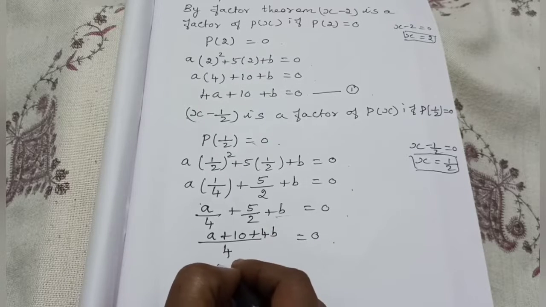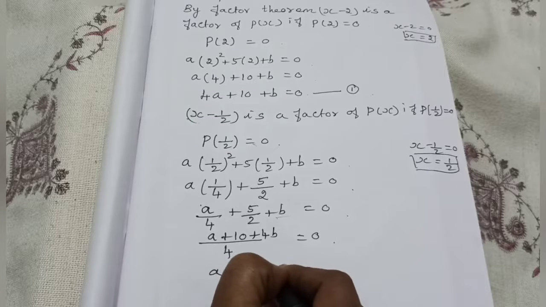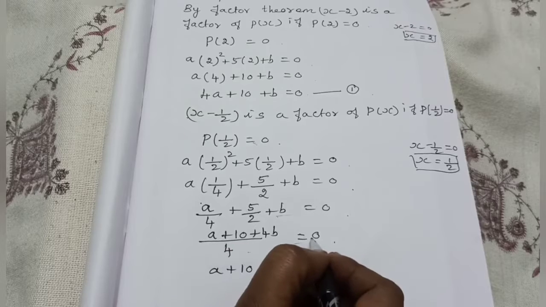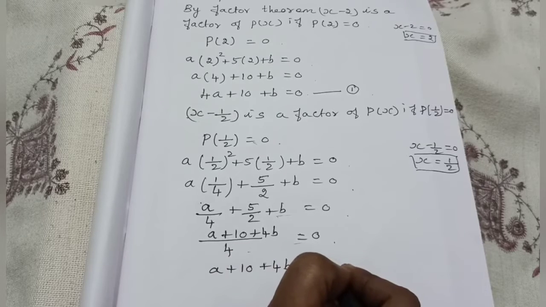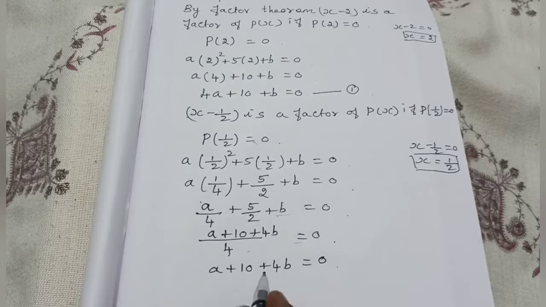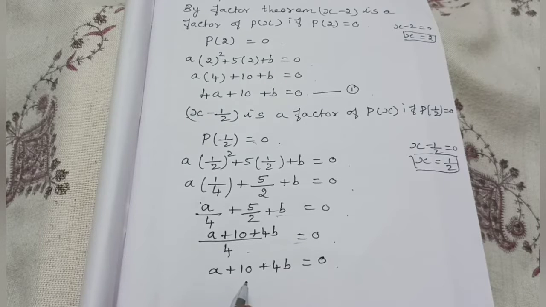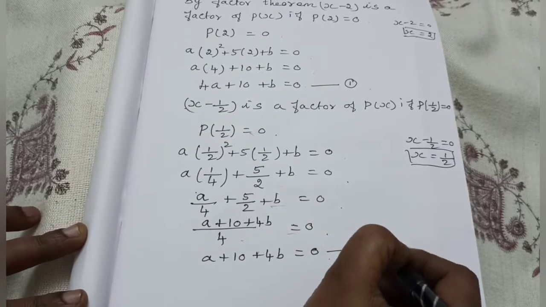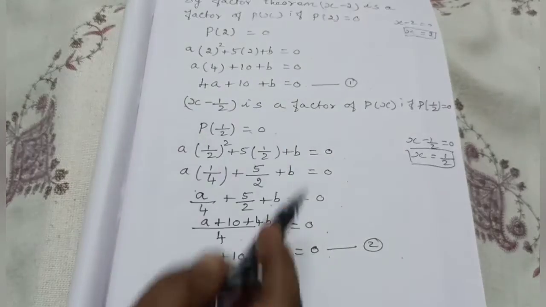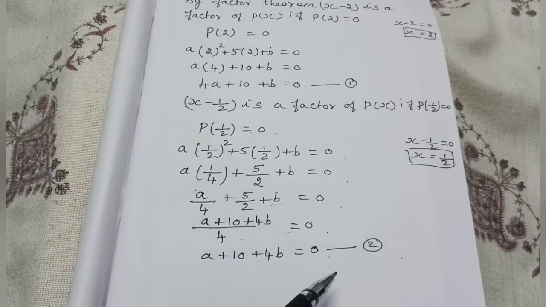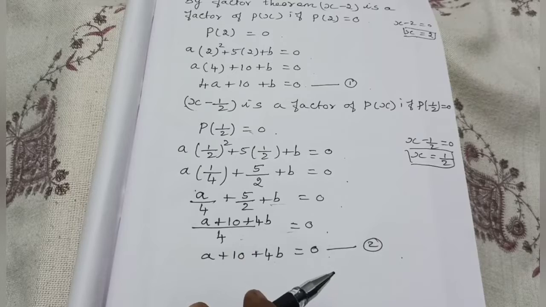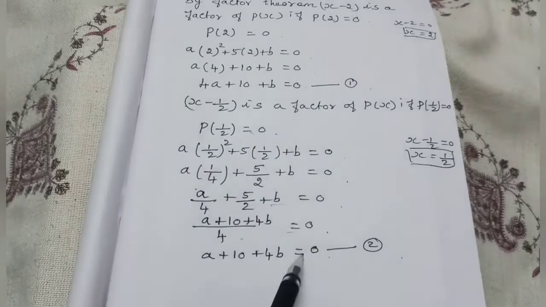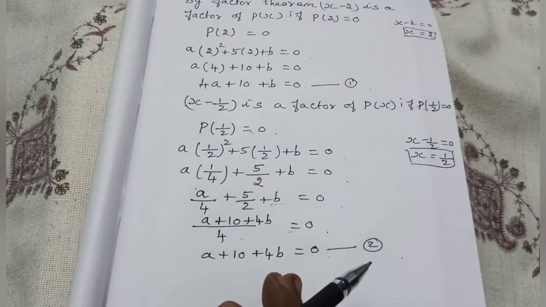Then cross multiply. Then a plus 10 plus 4b equal to, this 4 we bring here, and 0 into 4 is 0. Can you add this one? Here a is there, here b, here one constant, we cannot add. So this one we take as equation number 2. These two, equation number 1 and equation number 2, we compare. Comparing means the right hand side is 0 in both.